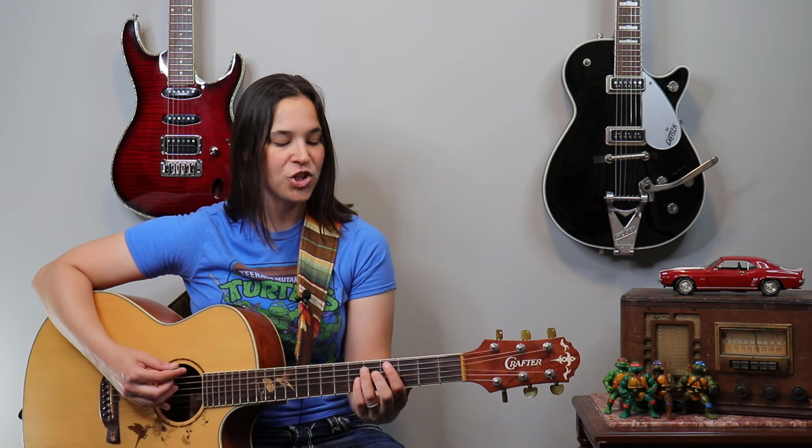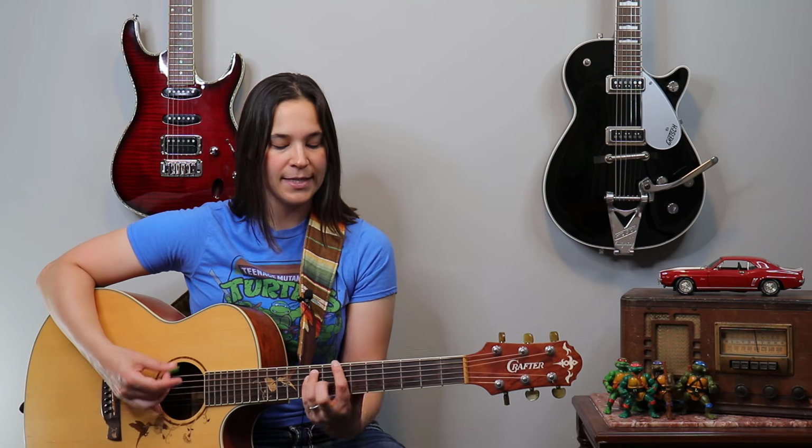Okay, there's Iron Man again. So you can hear, it just provides a little bit of a fuller sound. Whatever you're more comfortable with, whether you want to do the 2-string power chords or the 3-string power chords, that shape is able to be slid all over the guitar.